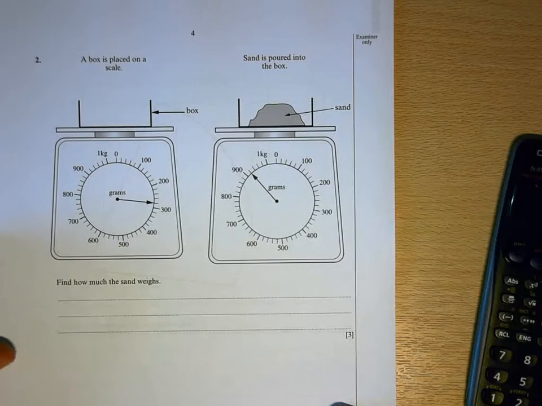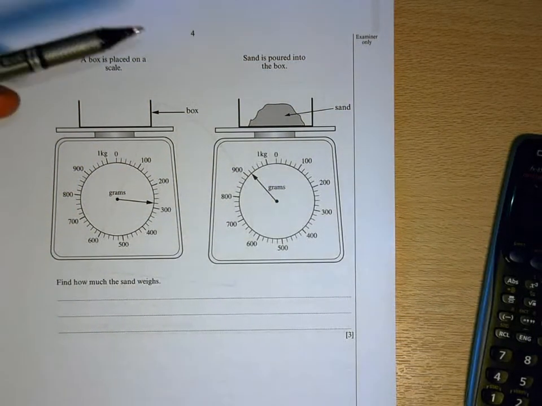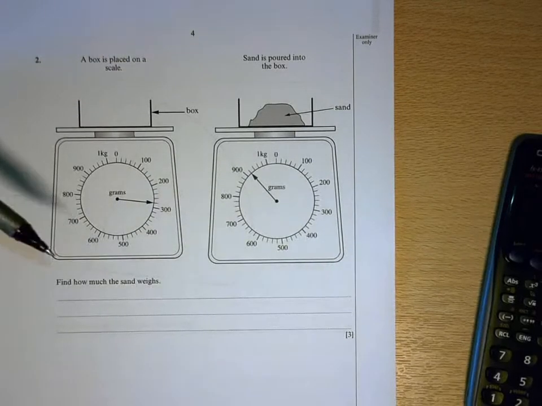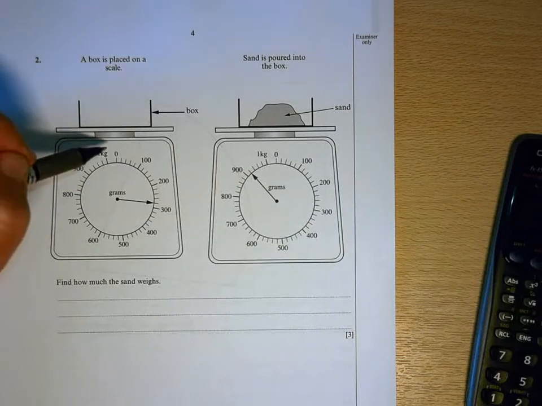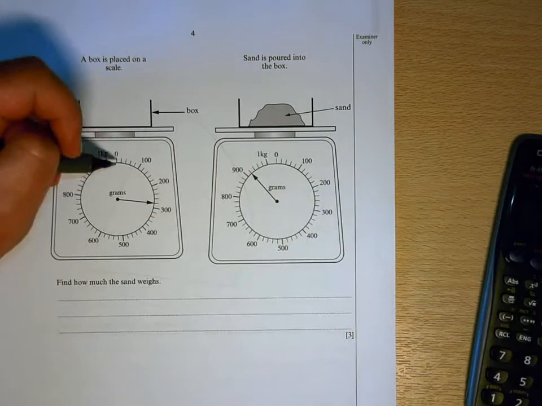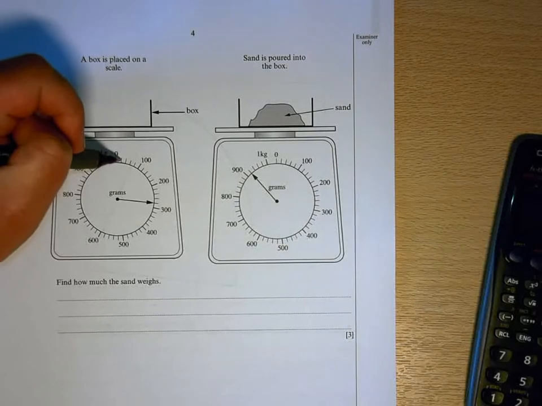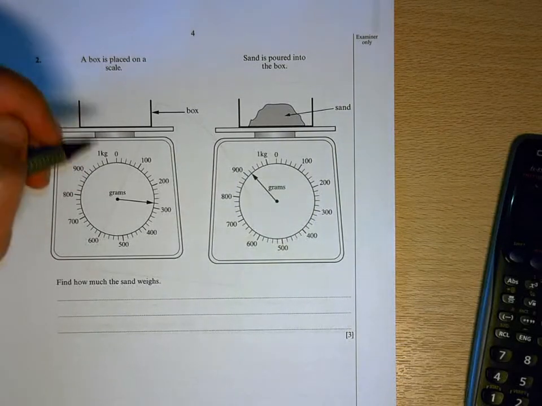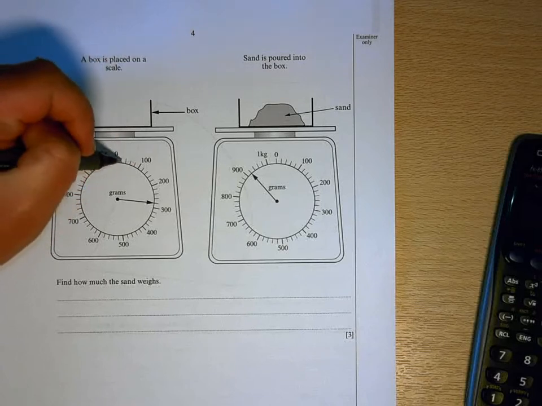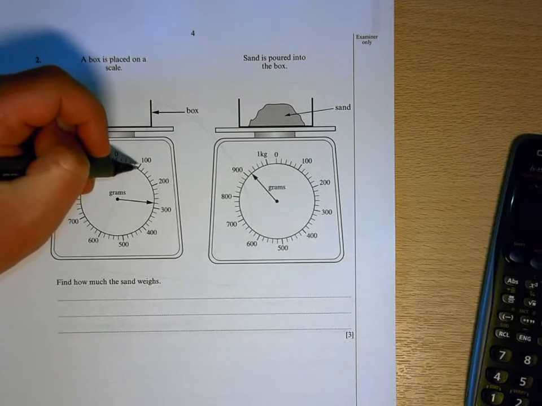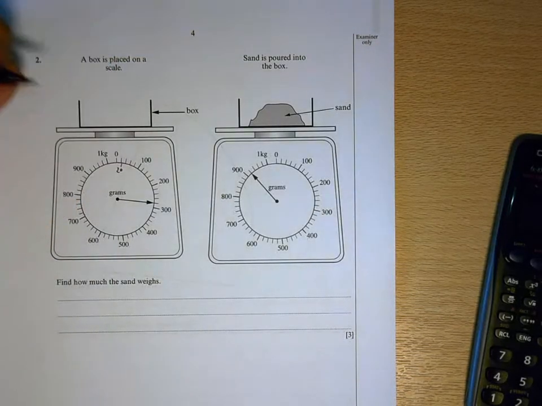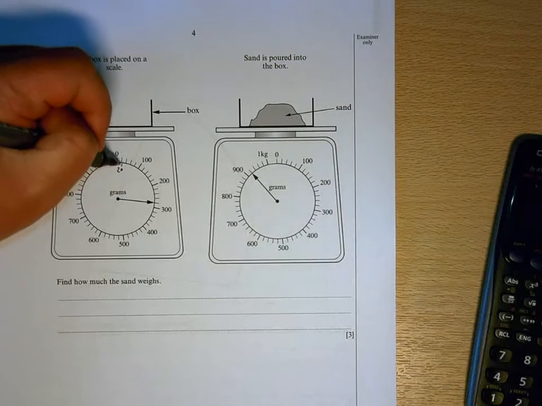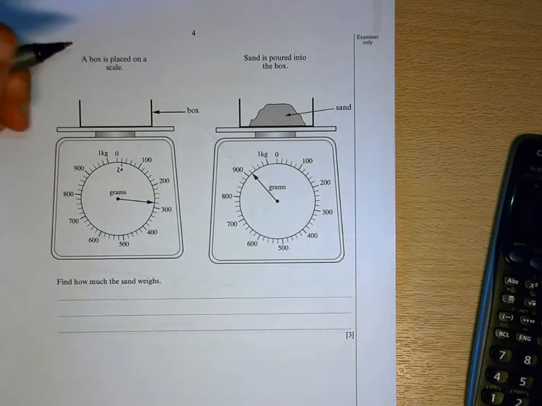Okay, question 2. A box is placed on a scale, and then sand is poured into the box. Find out how much the sand weighs. Well, this scale is telling us how much the box weighs empty, and just as with graphs, what we need to do is work out how much each little square is worth here. So we're going from 0 to 100 in 1, 2, 3, 4, 5 jumps. 100 divided by 5 is 20. So each little unit is 20 grams. 20, 40, 60, 80, 100.